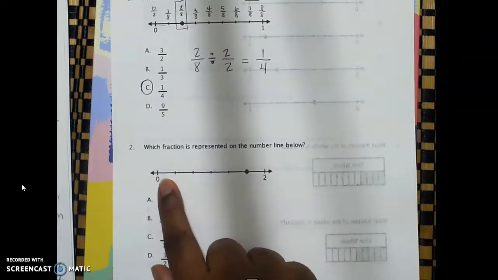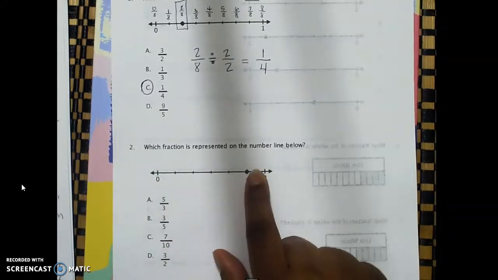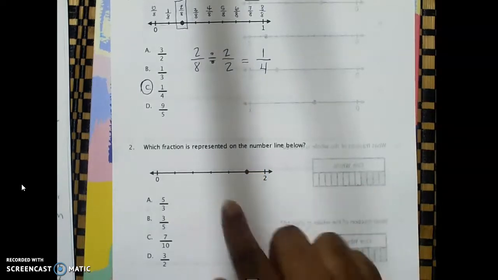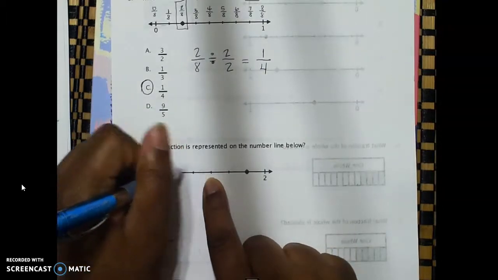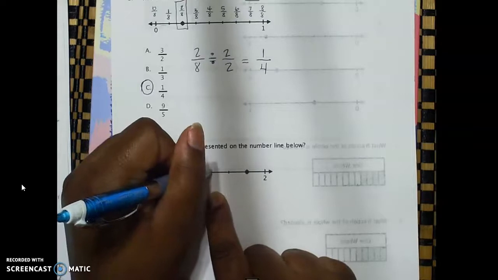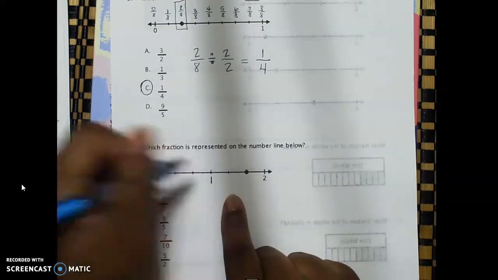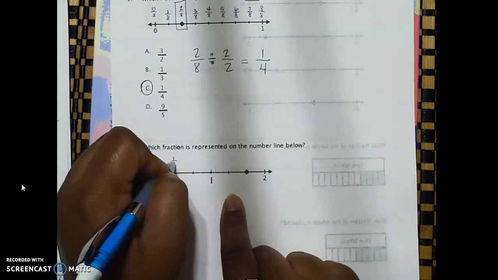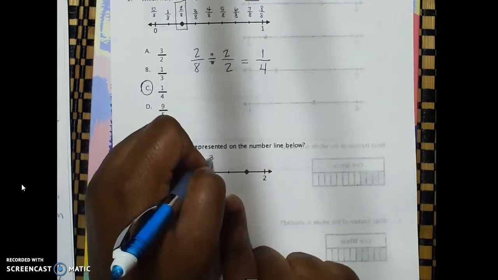So I'm going to count my spaces. 1, 2, 3, 4, 5, 6. Well, there's 6 spaces and I'm missing 1. So I'm going to divide that in half. So I'm going to count 1, 2, 3, 1, 2, 3. So I know that 1 is going to be right here. So these are going to be represented by thirds. That's 1/3, that's 2/3, that's 3/3.